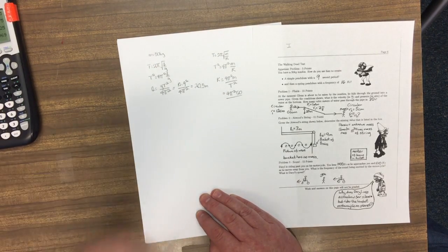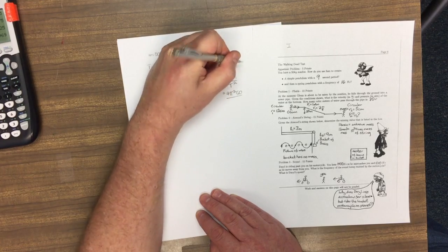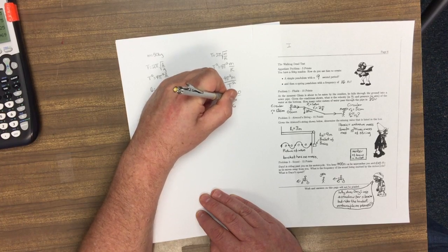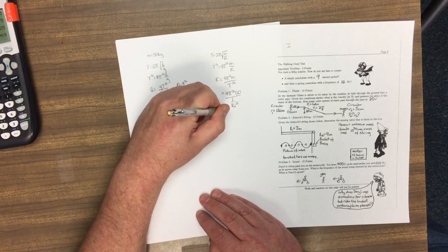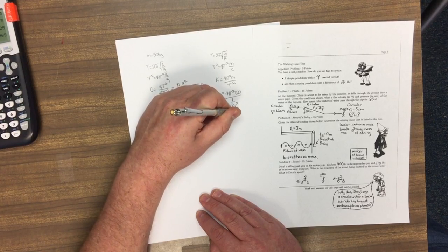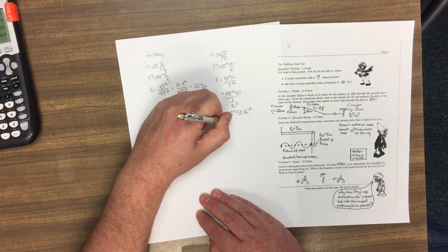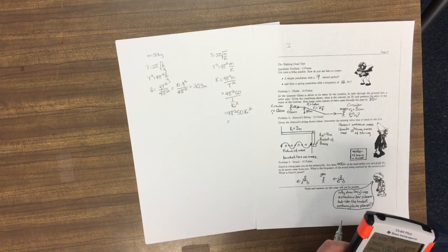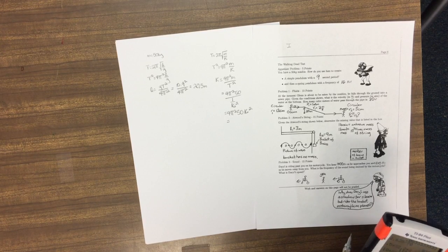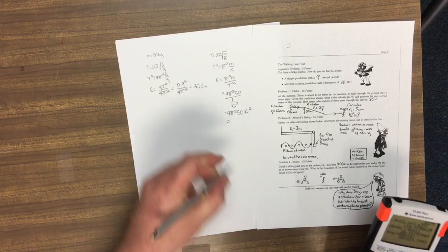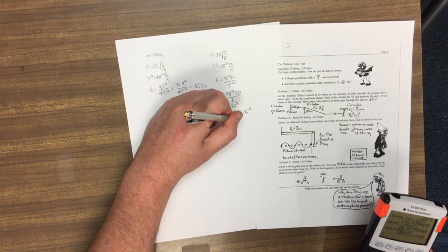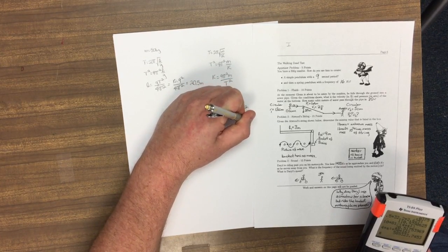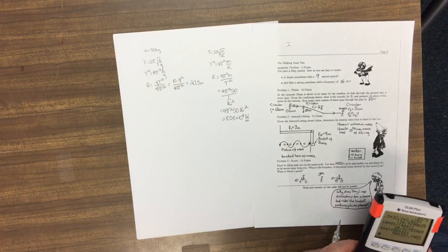Now, I asked for T and I gave you F. So this is basically 1 over 16 squared. So 4 pi squared times 50 times 16 squared. Now it's going to be really big: 5.05 times 10 to the 5th newtons per meter. So, hey, it's a number.